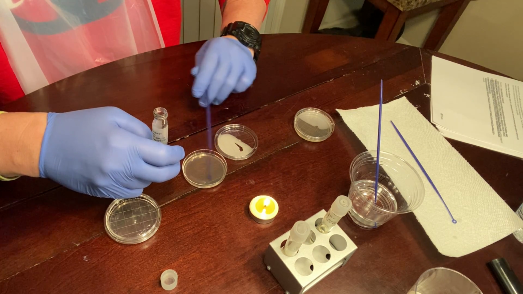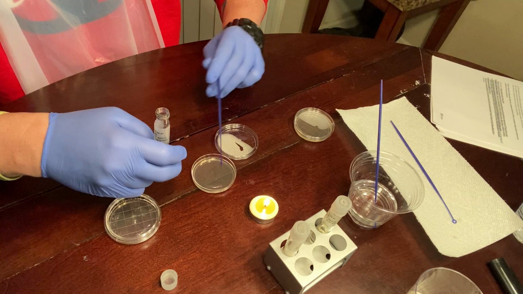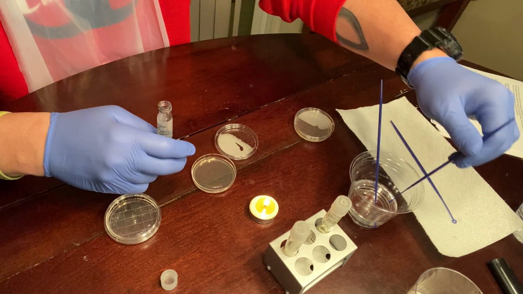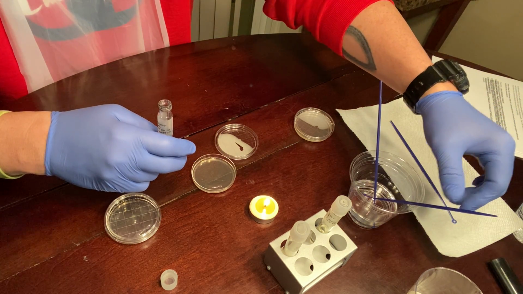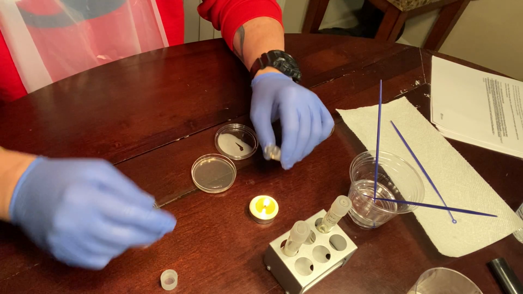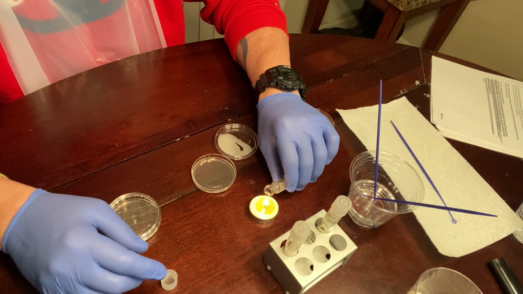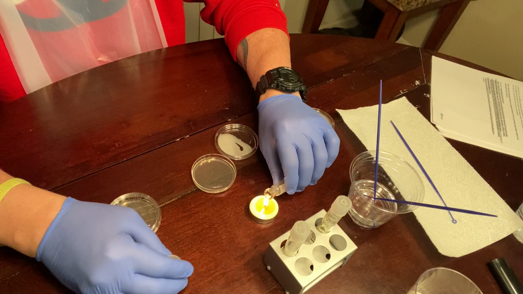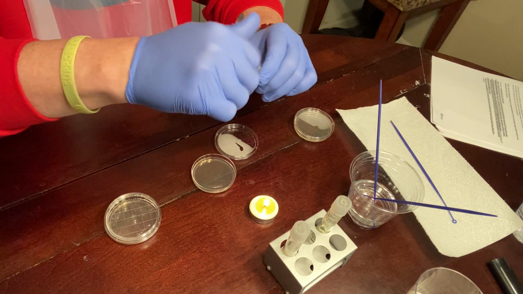And I'm going to zigzag here. Put that in the alcohol. Sterilize the rim again. Replace the cap.